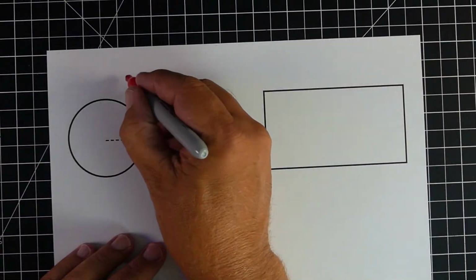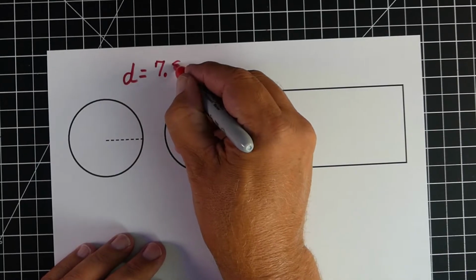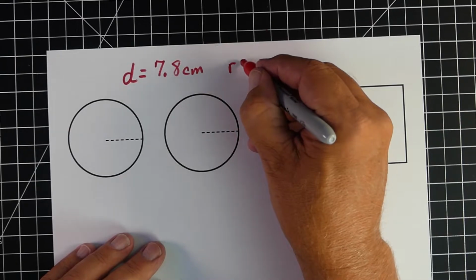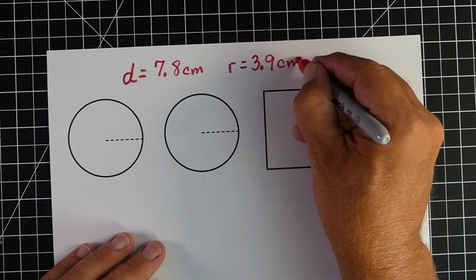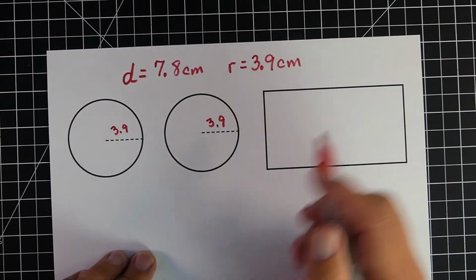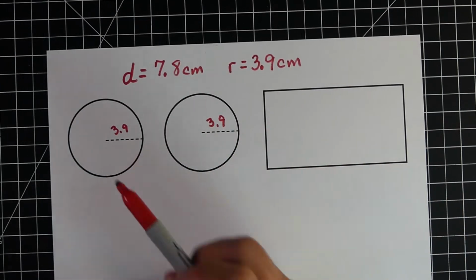So we have to find the area of all 3 of these shapes. We already said that the diameter was 7.8 centimeters. All we have to do to find the radius is just cut it in half. If we do that, we get 3.9 centimeters. So that is our radius for both of these, 3.9. We have to find the area of the circle and also the area of the rectangle, and we're going to add them up.